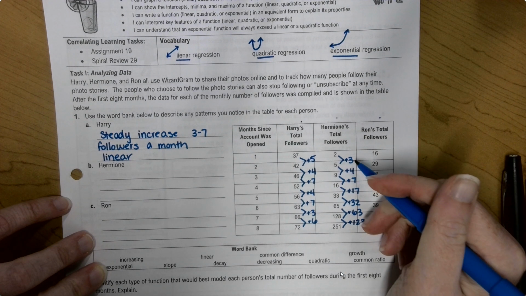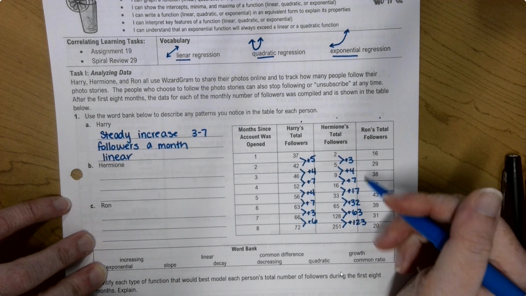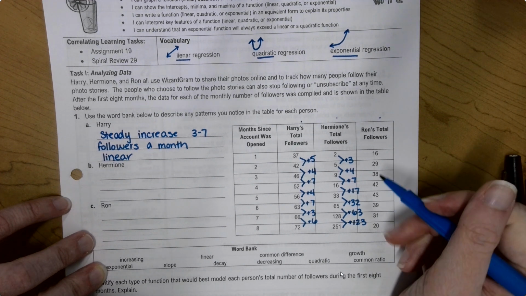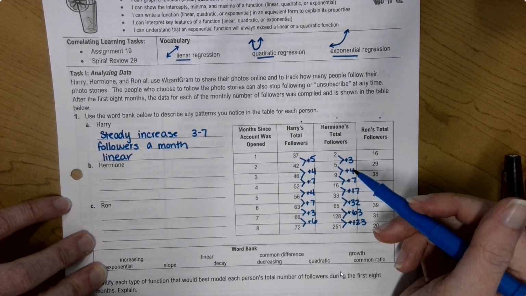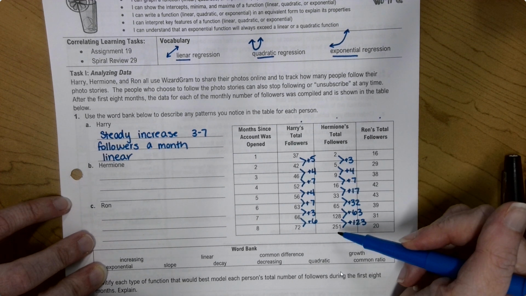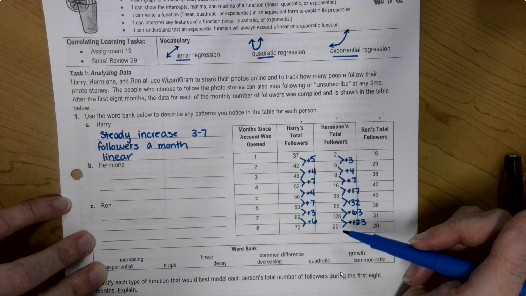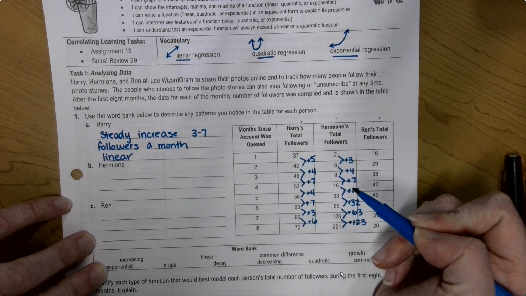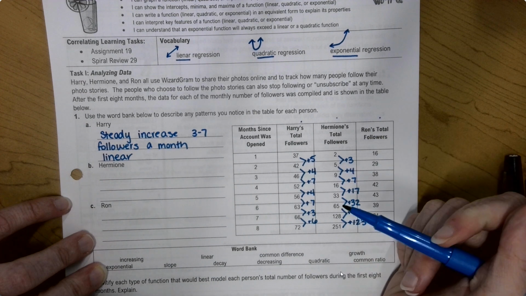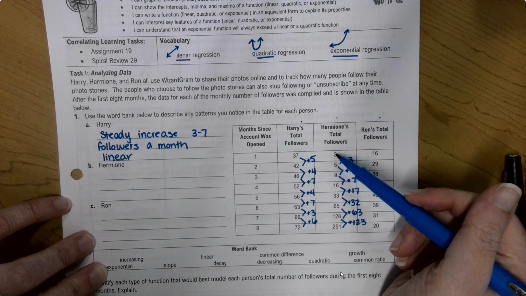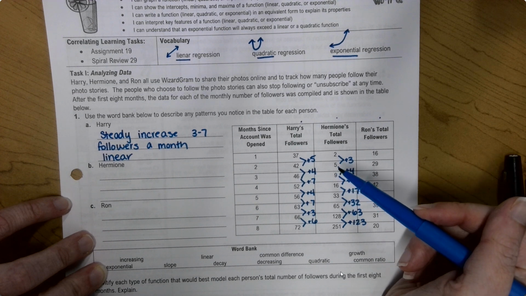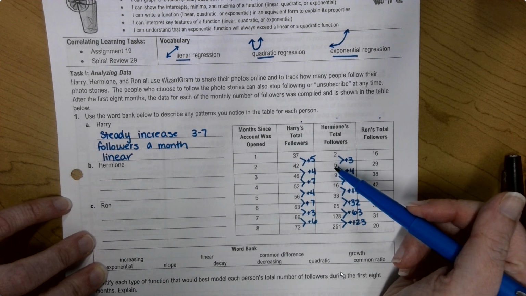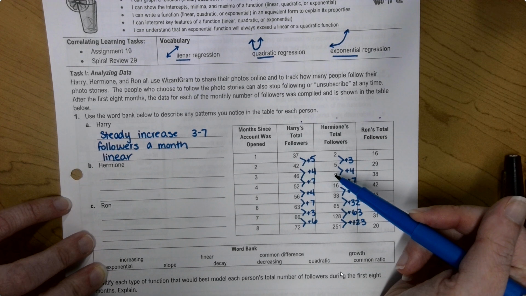If I look, these are increasing the whole time. It's not an increase, then a decrease. But look how dramatic that increase is. Let's look at this. If I were to double, 2 times 2 is 4. That's 1 off from 5. 5 times 2 is 10. That's 1 off from 9. 9 times 2 is 18.